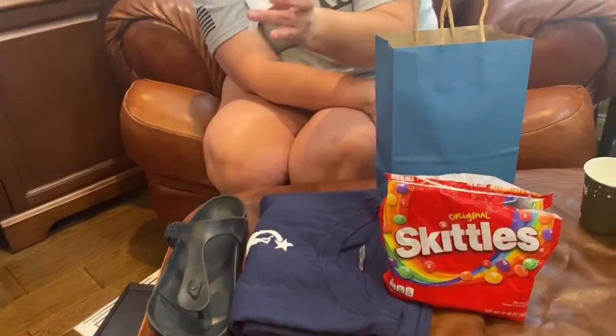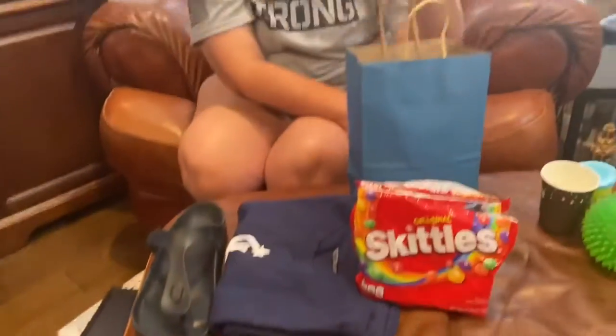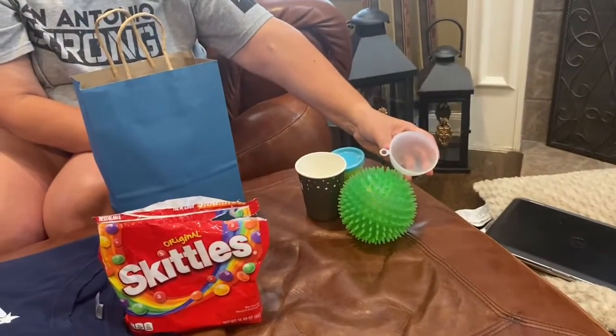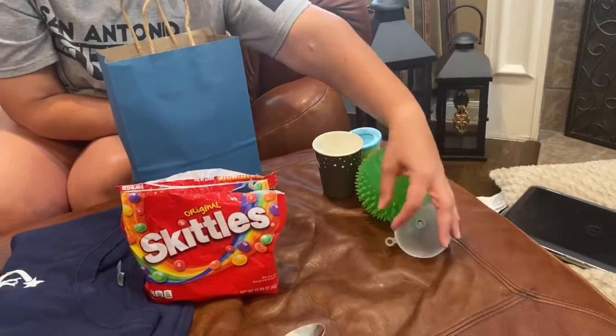Does funnel start with the letter S? Funnel. Would it go with shoe? Funnel. Oh, they sound different, don't they? So we put it with the S items or the ones that start with a different letter? That's right, the ones that start with a different letter.